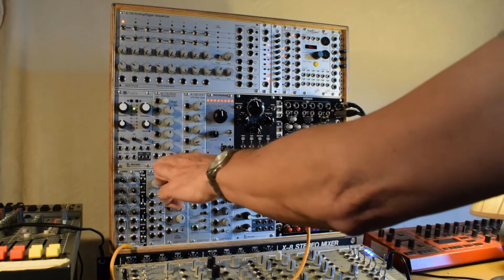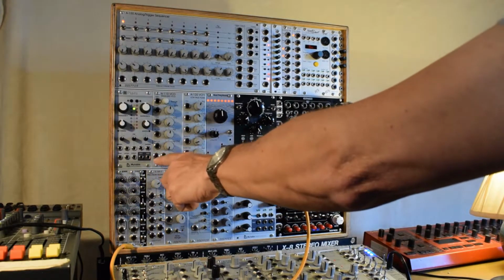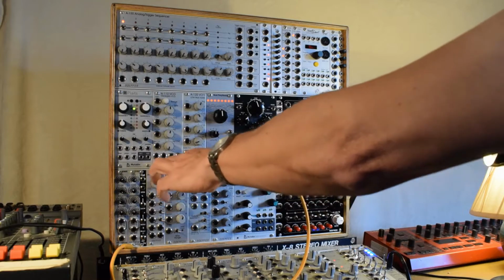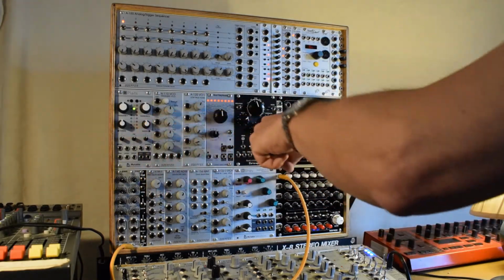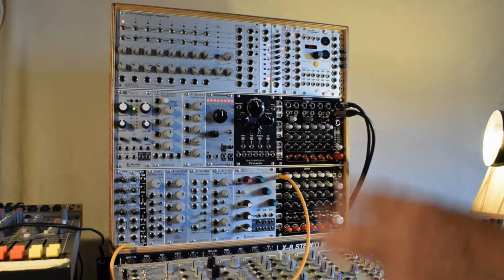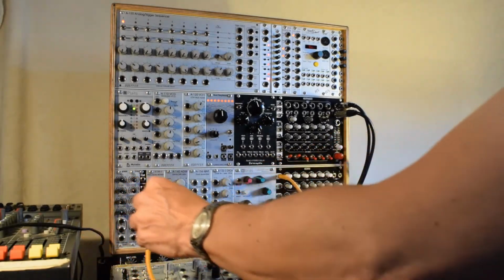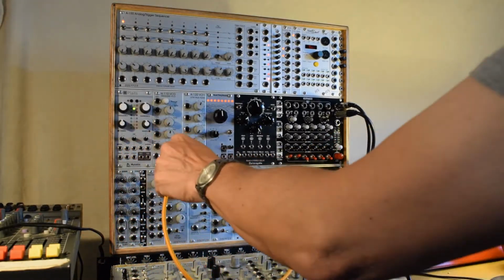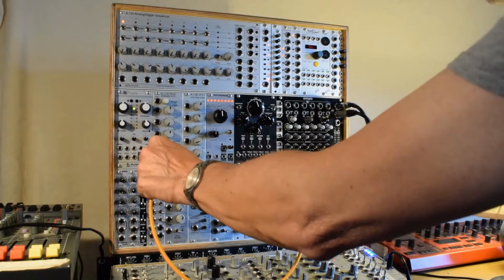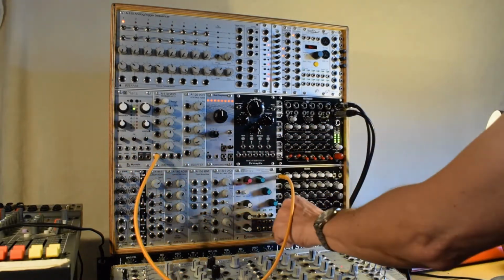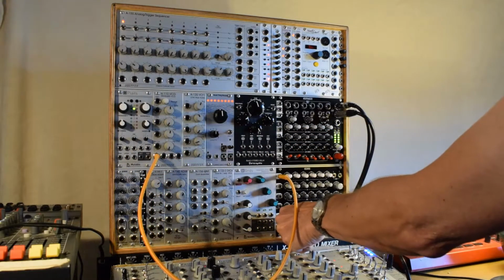It is actually creating those waveforms all at the same time, so I could take different leads out and mix those together, but I'm not going to bother doing that now. So let's put it back on the sawtooth wave, and turn it down a bit.